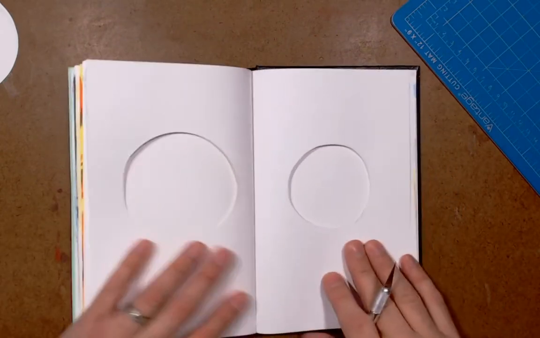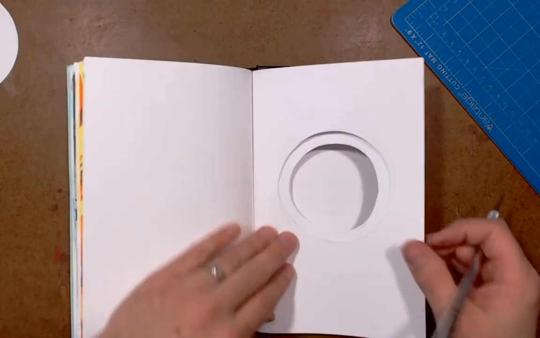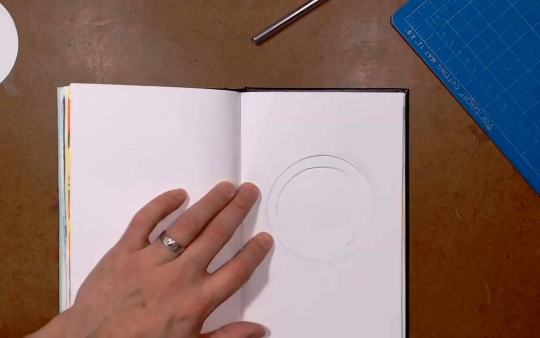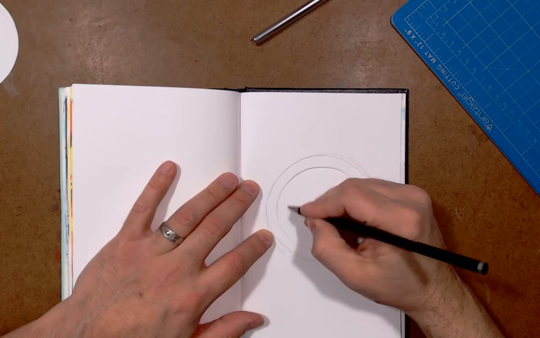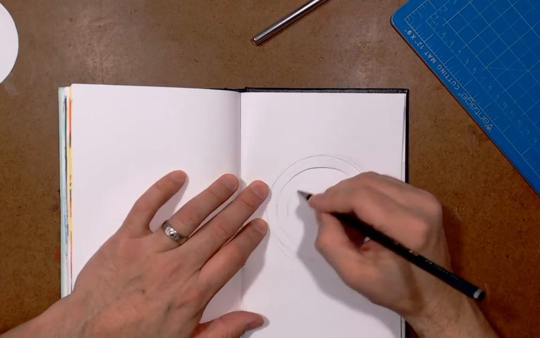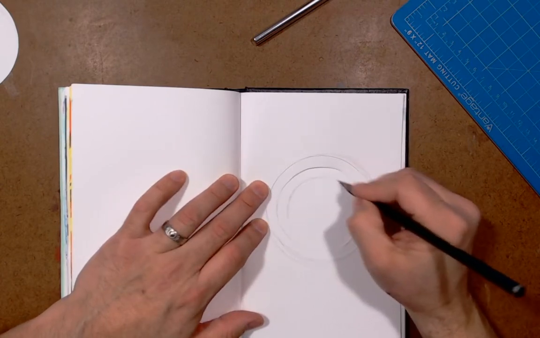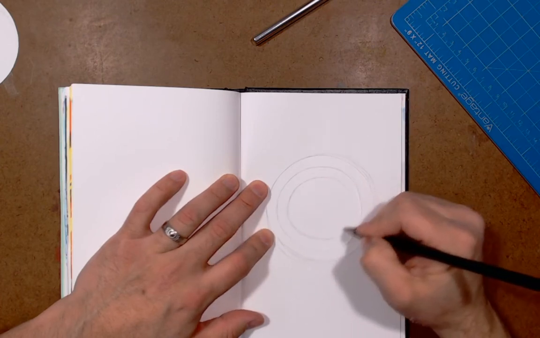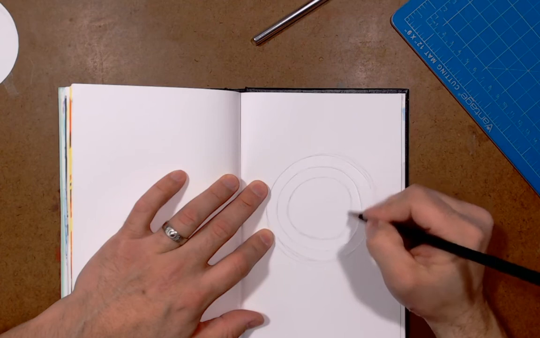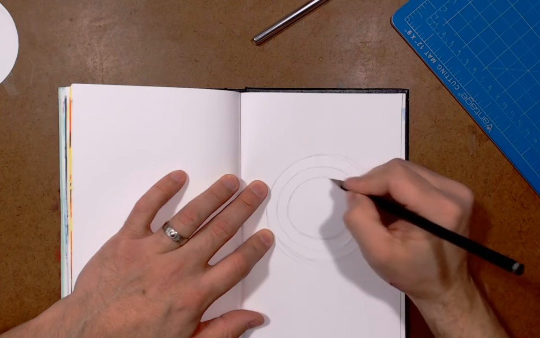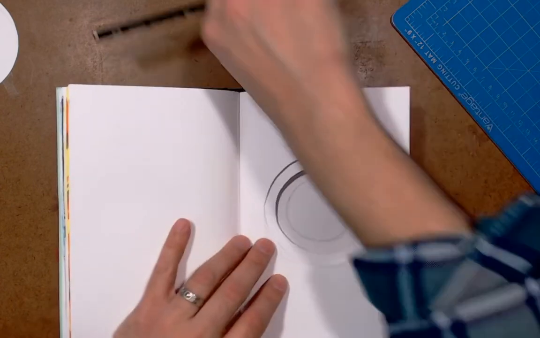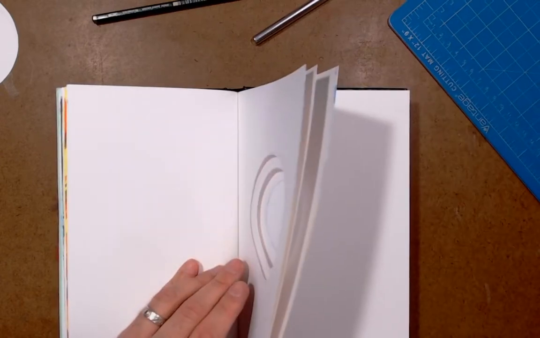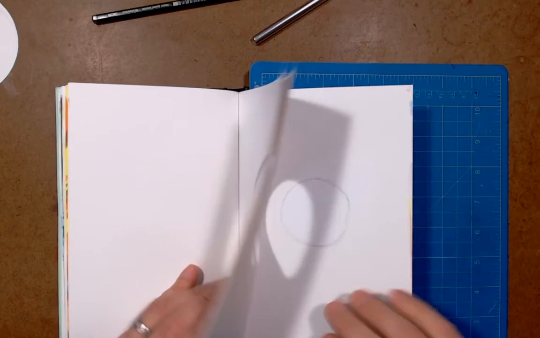Okay, so now I've got 2 of them, and then I can do a third. What's interesting is this gives me sort of a target feel with doing the circles.